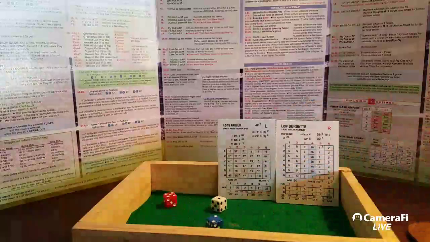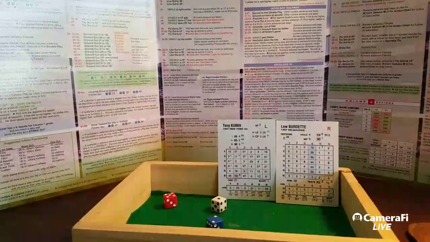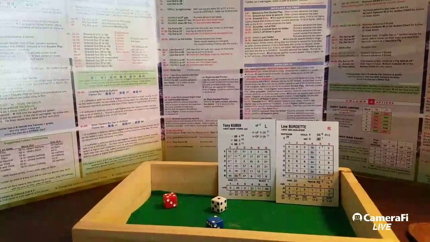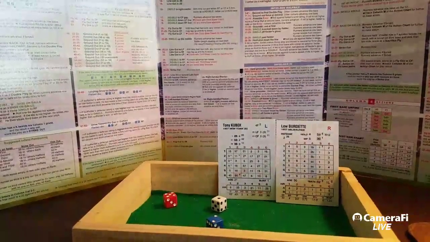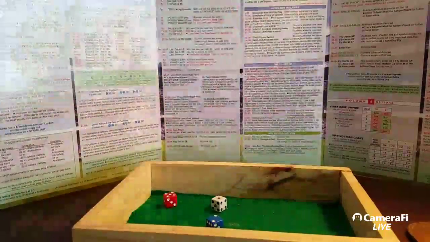Kubek, it's a 5-1, which is a 3, and a 5-2, which is a 1. It's a 4 in column 5. It's a grounder to short. And the Yankees go quietly here in the 6th.